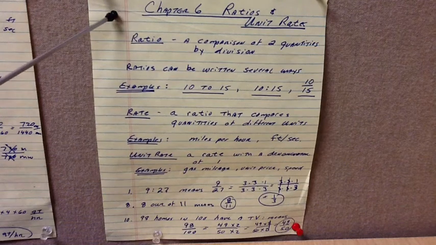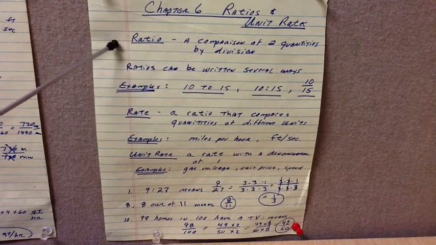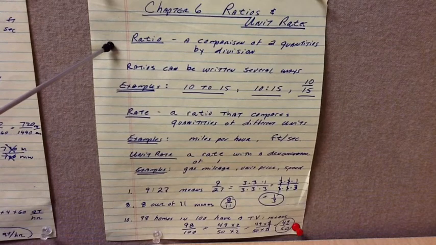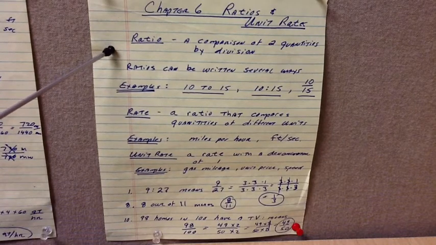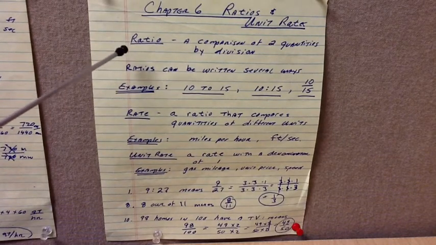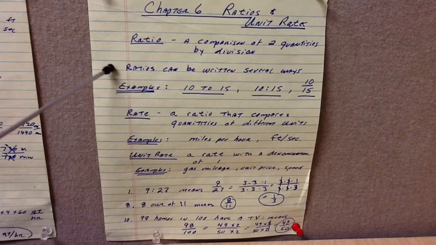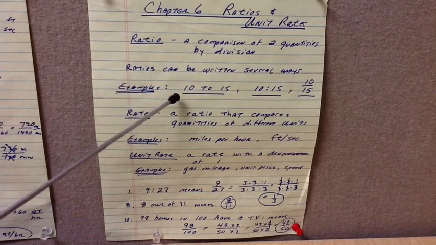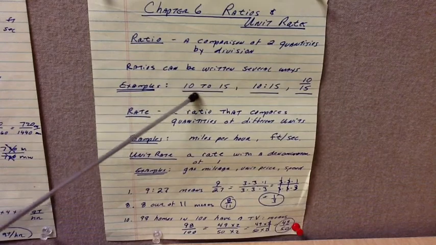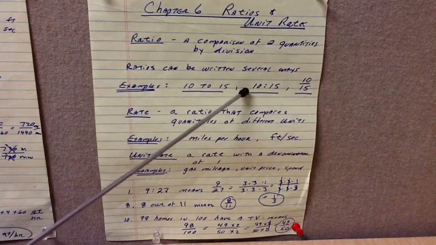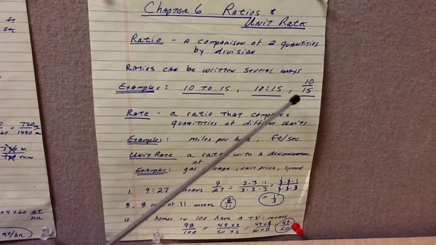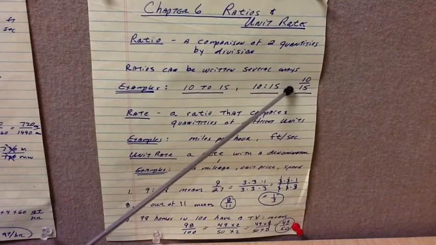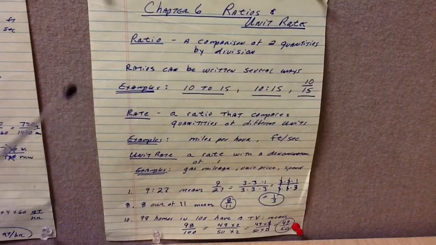Okay, we're starting Chapter 6, Ratios and Unit Rates. The definition of a ratio is a comparison of two quantities by division. So we're going to be comparing things by dividing. Ratios can be written in several different ways. You can write it as 10 to 15, 10 colon 15, or 10 divided by 15 as a fraction.